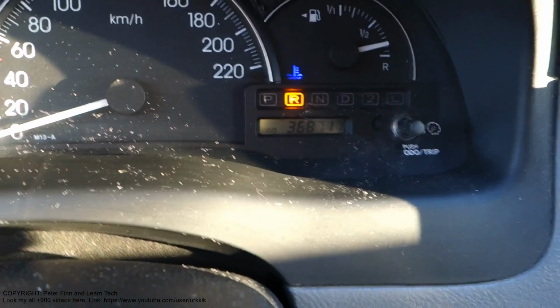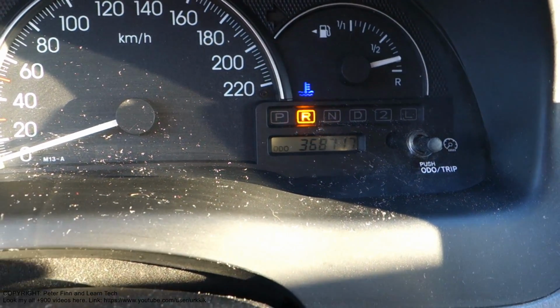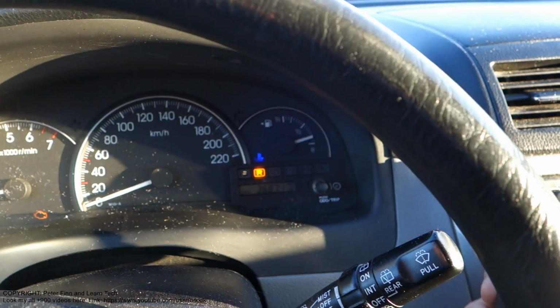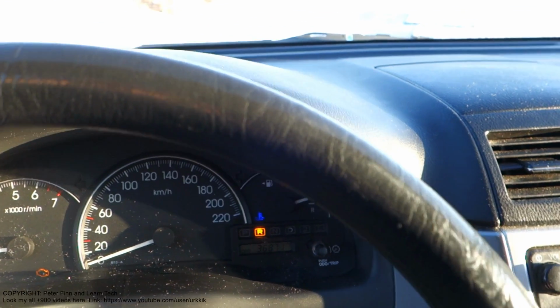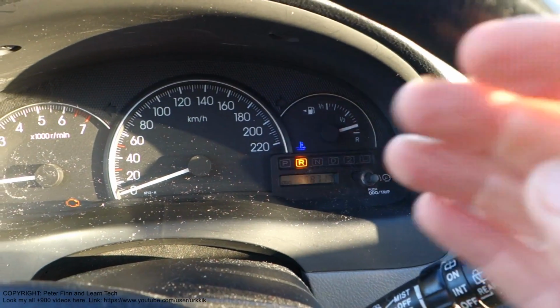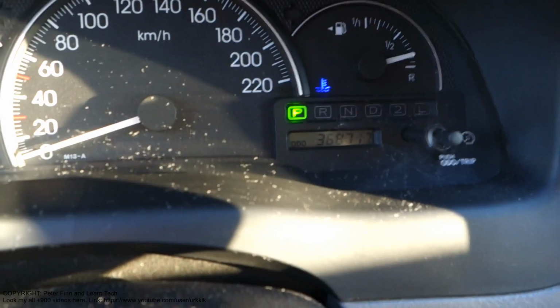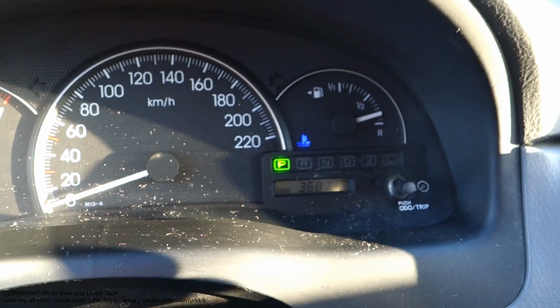Now it is in P, and when I change this gear to reverse, this car jumps really badly. Look, this is the first bad signal. The whole car shakes and rotates.